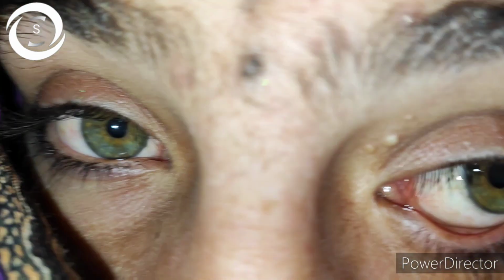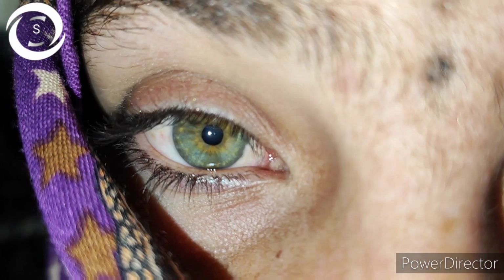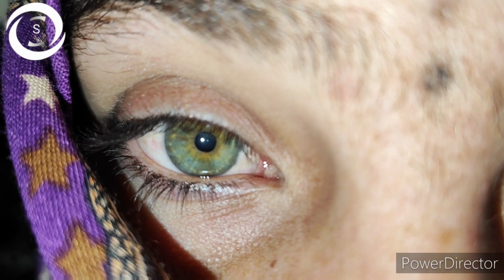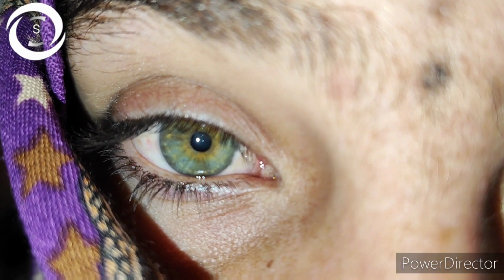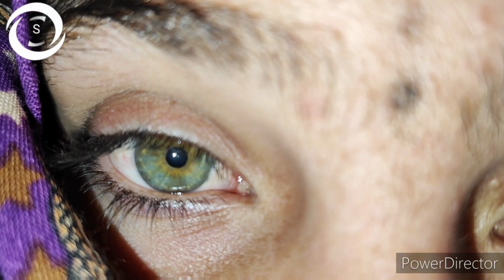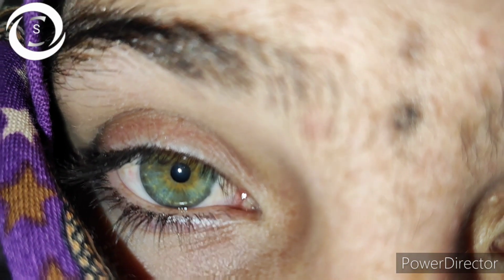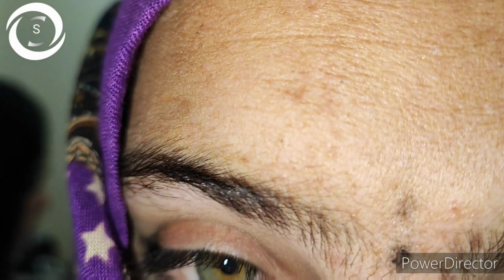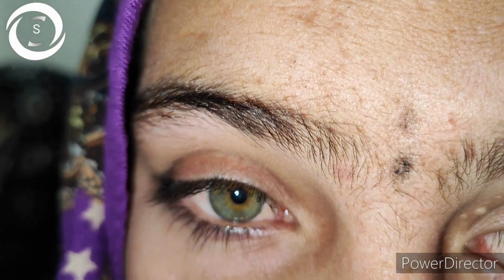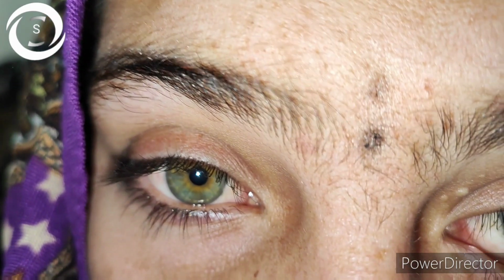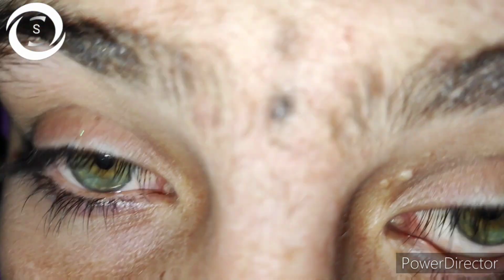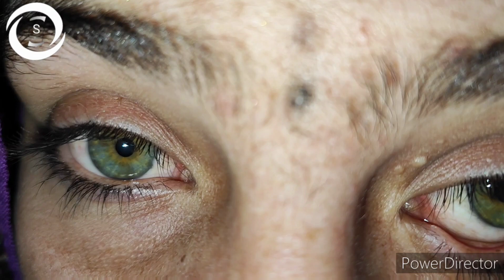Then paralytic, due to facial palsy, but here you can see that the eye is closing normally and there is no paralysis, so Bell's palsy is also ruled out. So the last type is cicatricial. Cicatrix means scar tissue formation after trauma or something else.